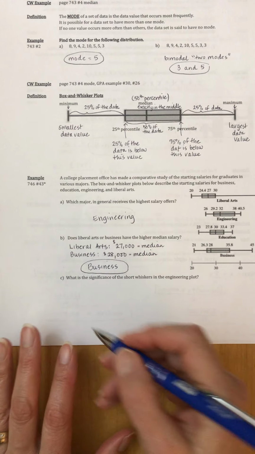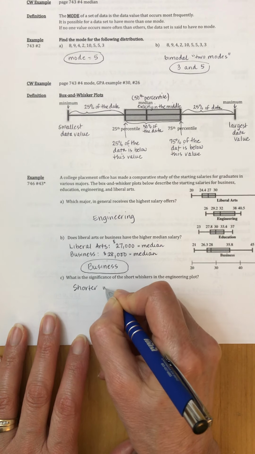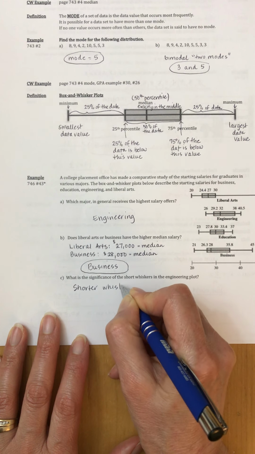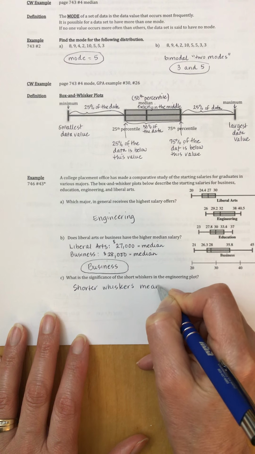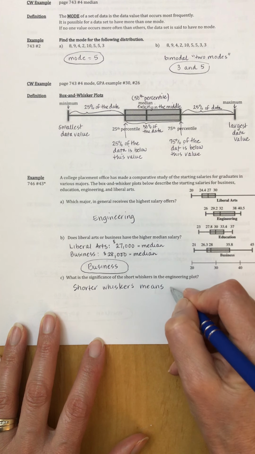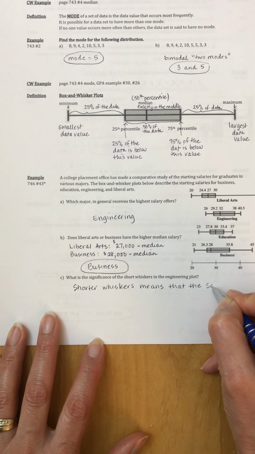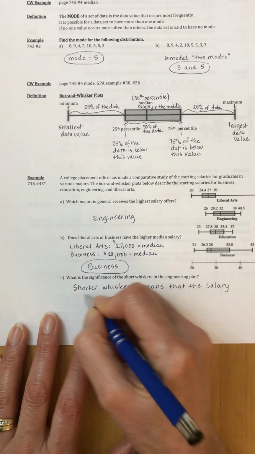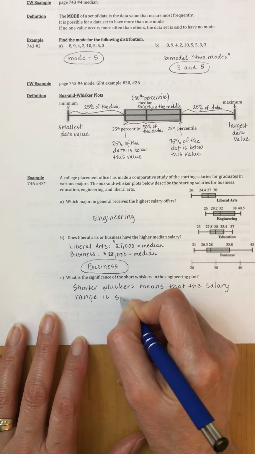So the shorter whiskers means that the salary range is smaller.